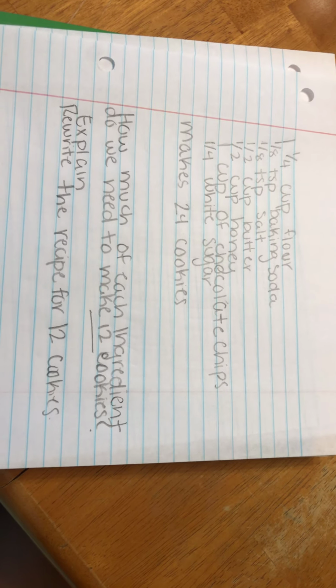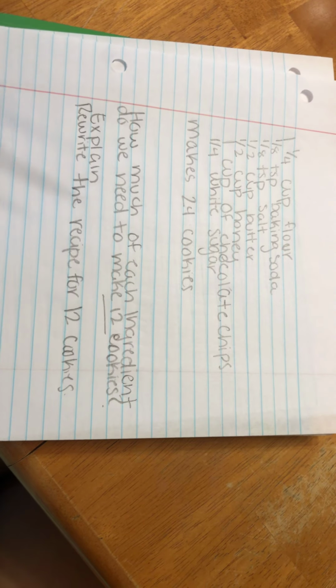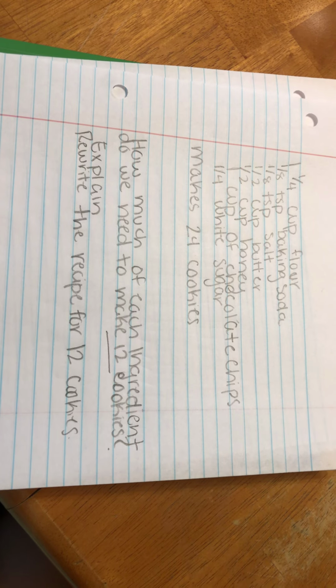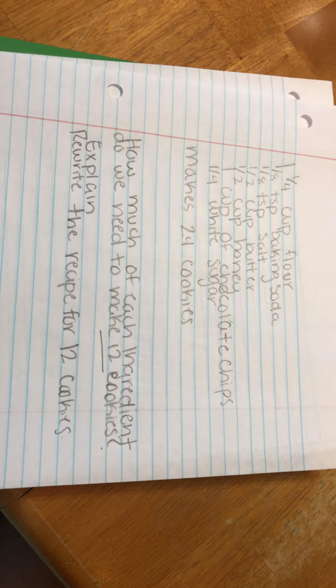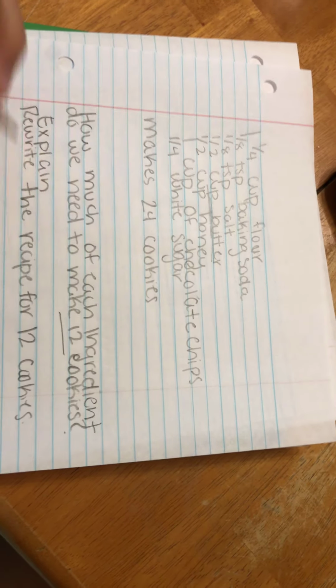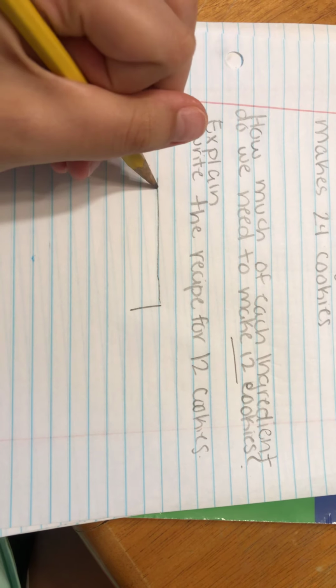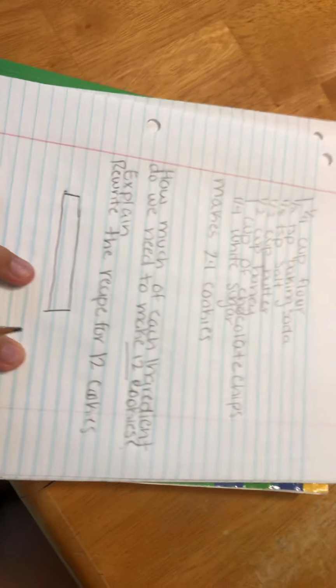So one way that I could see to solve this that I don't really have the materials for would be to use fraction blocks or fraction bars. Another way that you could answer this problem would be to draw it out. So you could, for example, for a 1/2 cup of butter, draw a whole bar. Make sure that all of your wholes are the same size though, otherwise it could be very confusing.